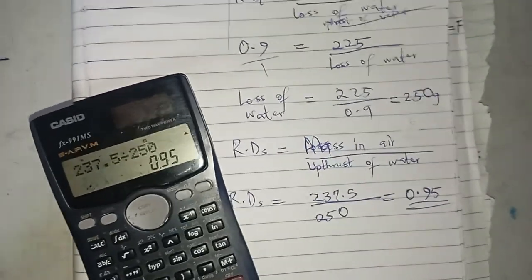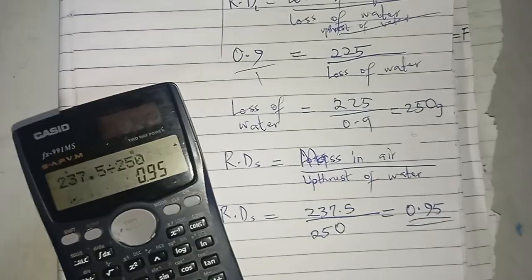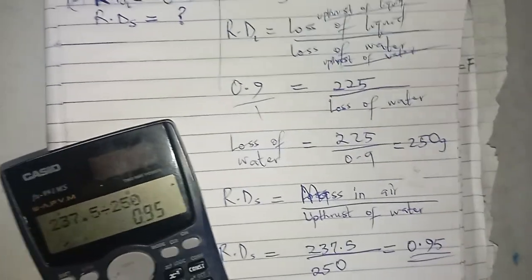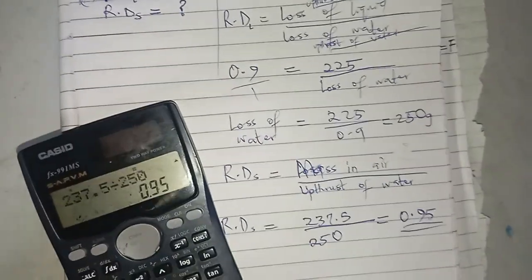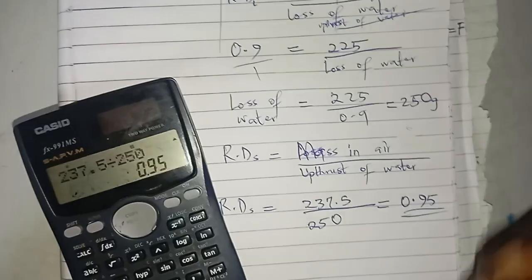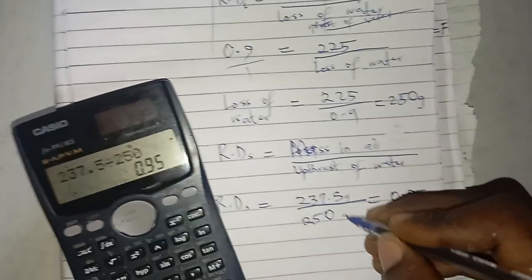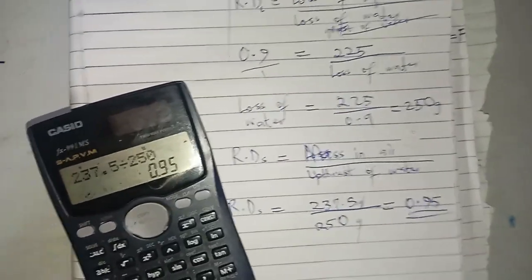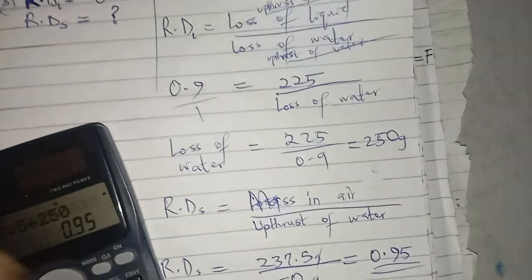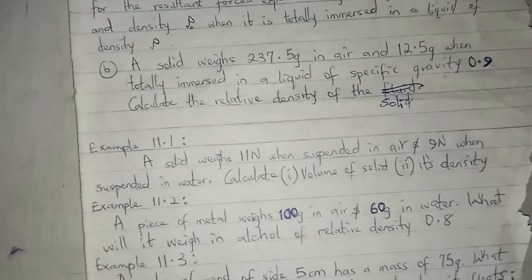And you know that this relative density has no unit. So that's the answer. Why does it not have units? This is in gram, this is in gram. Cancel, cancel. So you know that. Okay, this is an example.